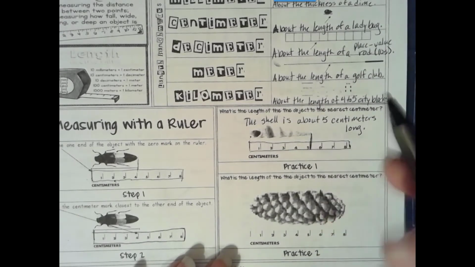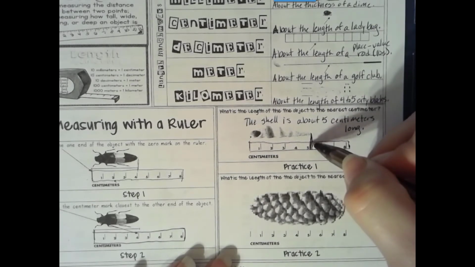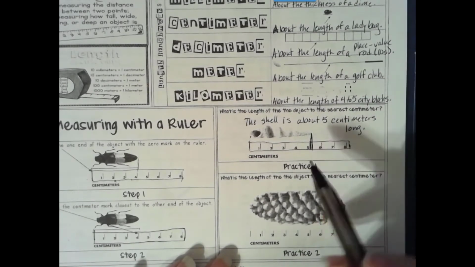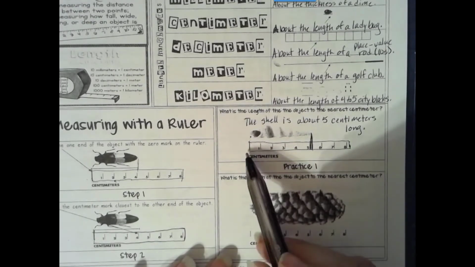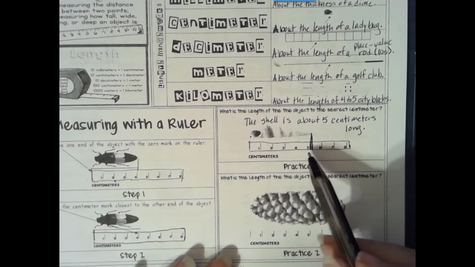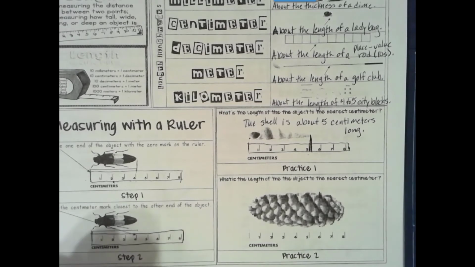It's a little past, because if you notice, the line didn't go straight down. So there's some millimeters in there, but we're only looking at centimeters. So it's a little more than 5, but it's closer to 5 than it is to 6.